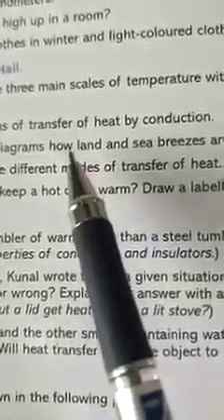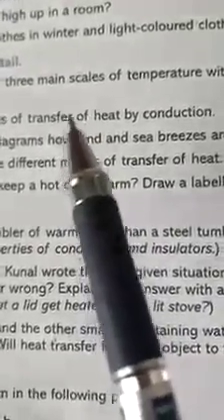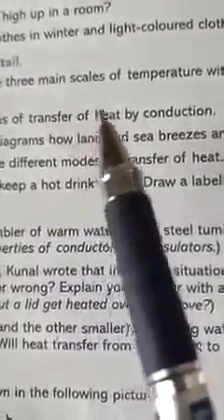At night, dear students, the land cools much faster than the sea, therefore the air above the sea is warmer than the air above the land. This air above the sea therefore rises and the colder air above the land flows in to take its place.